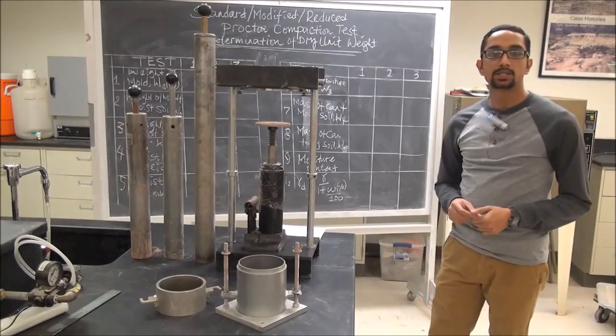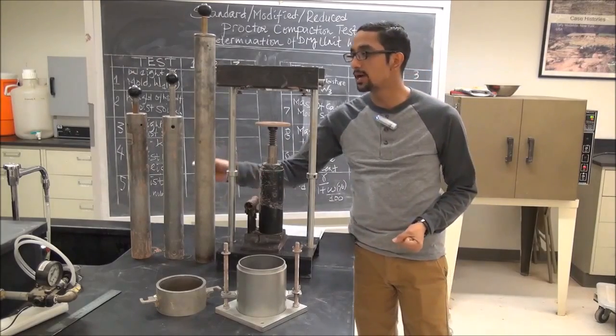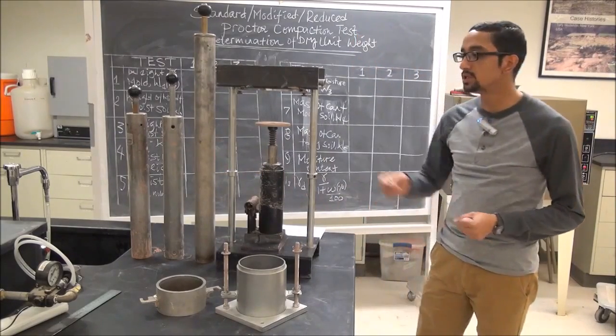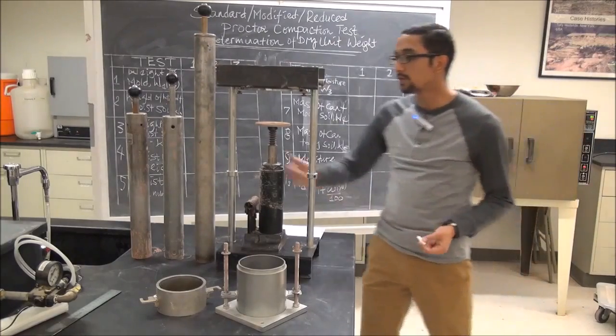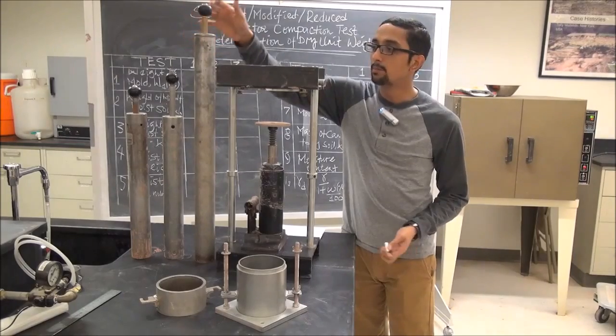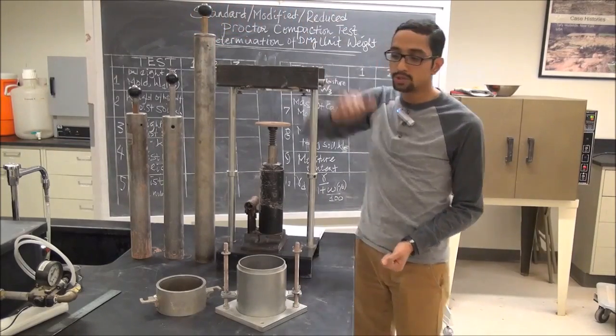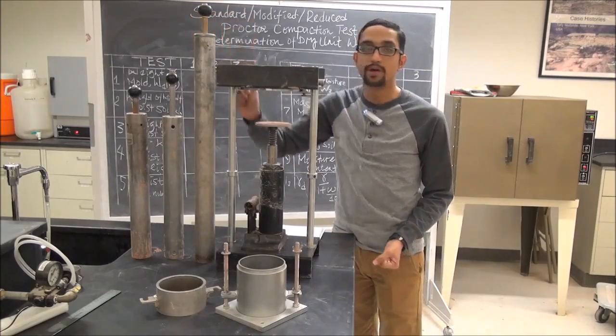Okay, so in the compaction lab, we'll be performing 3 kinds of compaction tests: modified, standard, and reduced. The difference between these 3 kinds of tests is the compaction effort we put into the soil. For the modified test, we'll be using a 10 pounds hammer falling from 18 inches high, and we'll put the soil in 5 equal layers, and the number of blows to the soil is 25.